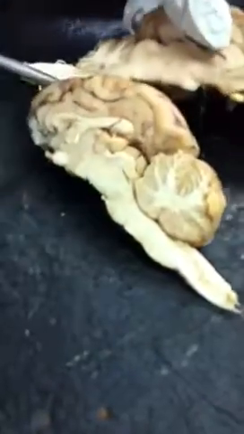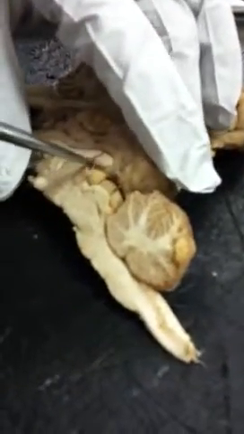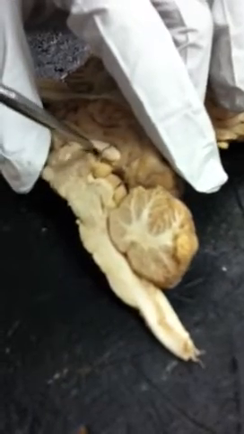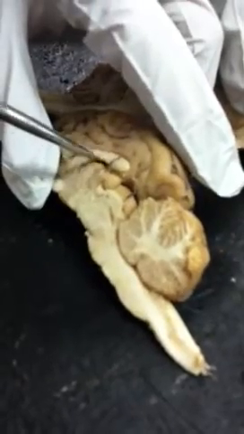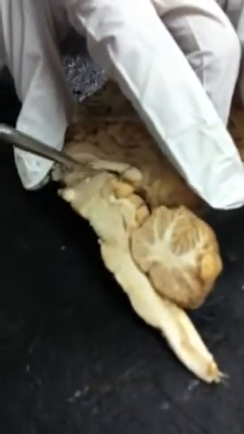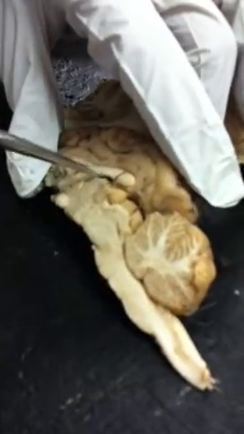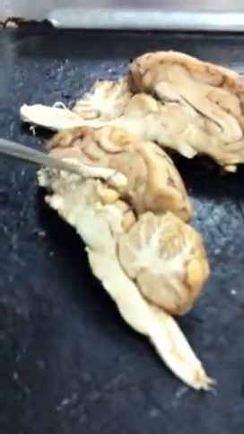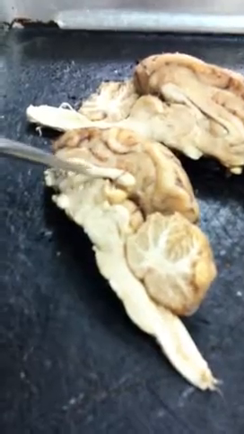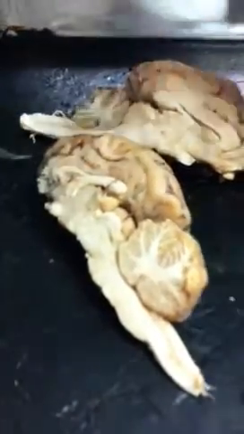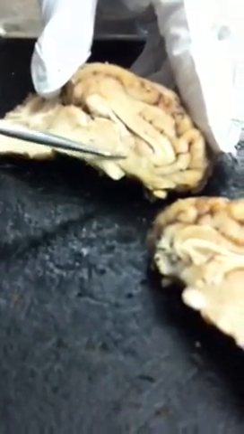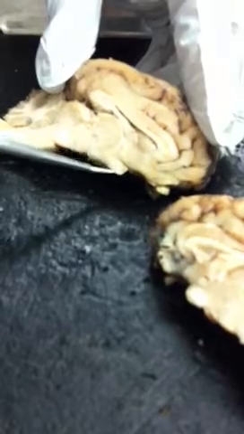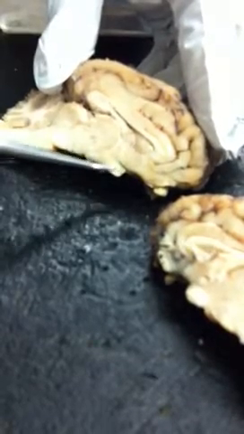Okay. So then, let's see. Little squishy thing. This would be considered the third ventricle, and then you'd have the choroid plexus in there, which secretes the cerebrospinal fluid. Okay, so then the area under the thalamus here, that's the hypothalamus, and this would be the optic chiasma.